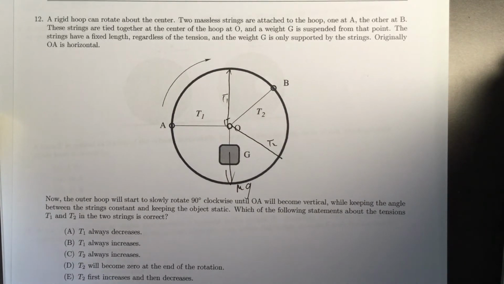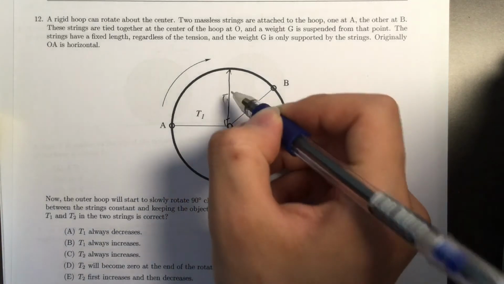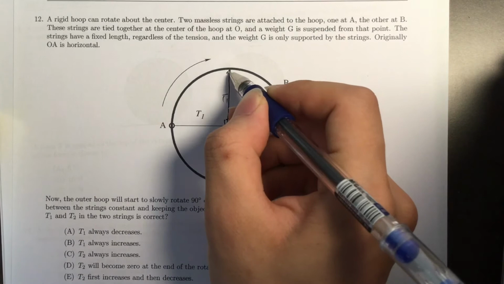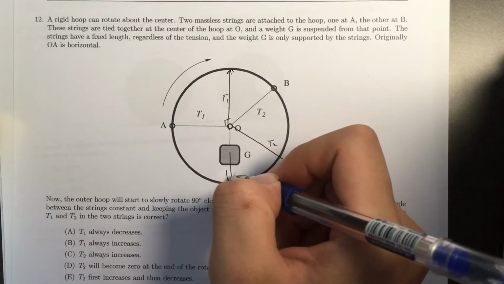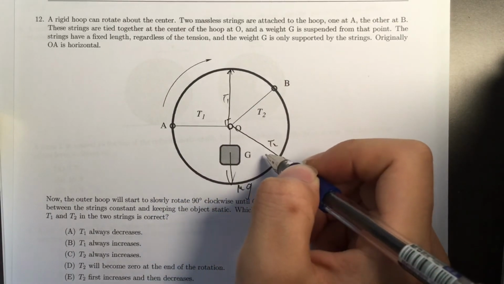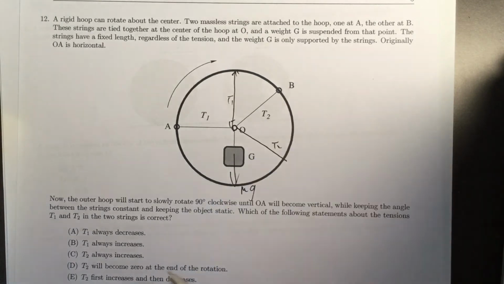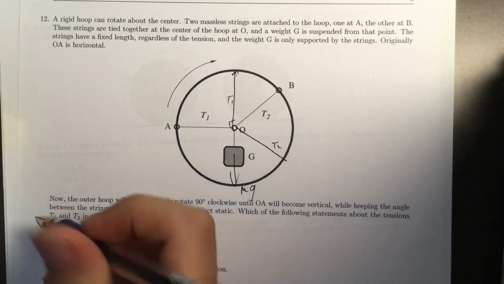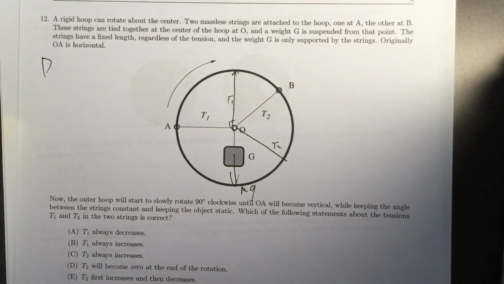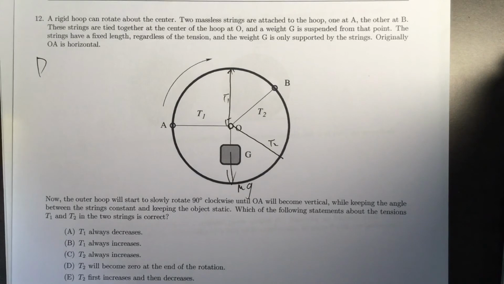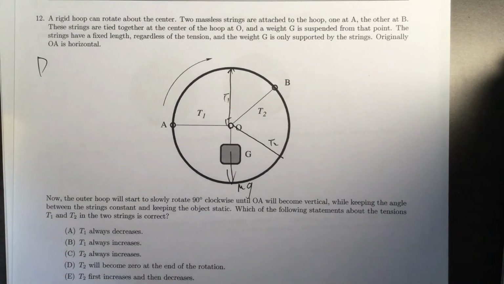We need to cancel out the vertical component, and the only vertical component, remember, is this tension T. So these two forces cancel out. What about this one? This one should be 0. Which option says there's 0 force? D. So T2 will become 0 at the end of the rotation. This is a fairly simple one. Other things you can check on your own.